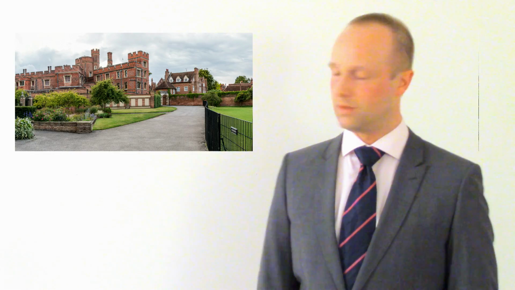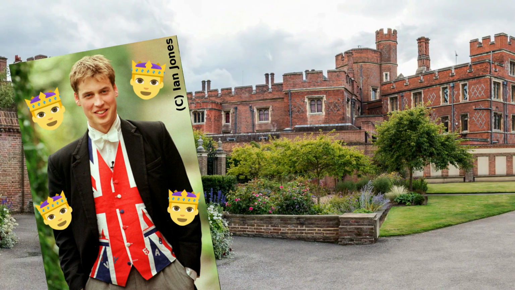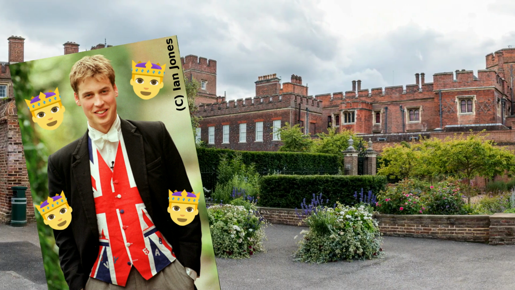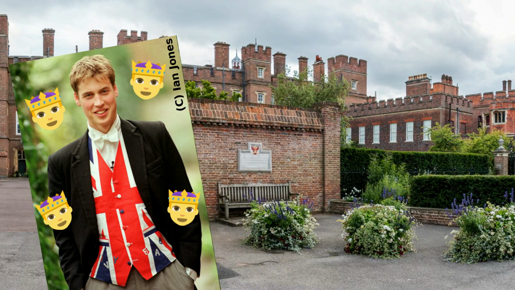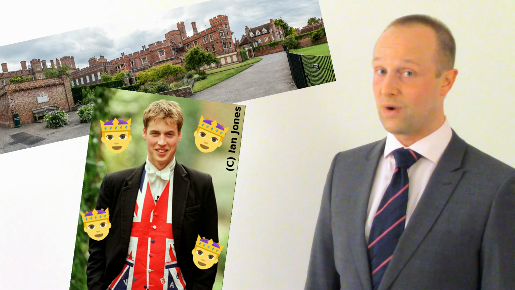Let me give you an example. Here's a photograph of Eton. And here's Prince William when he was attending Eton. And yes, that is the uniform. They got to choose what waistcoat they wore. But other than that, that's the kind of uniform that they had to wear. And they still do wear there.